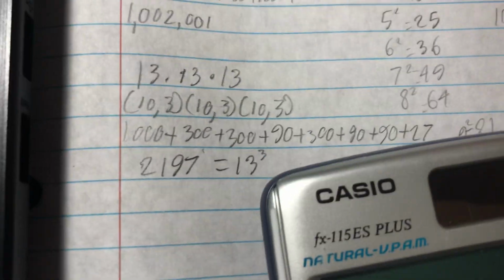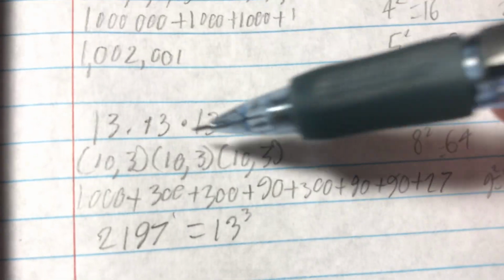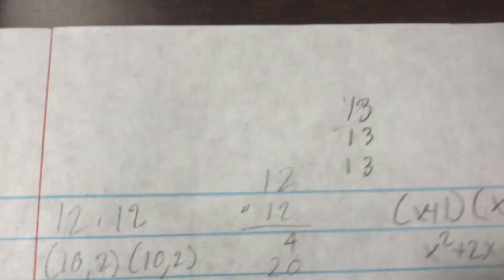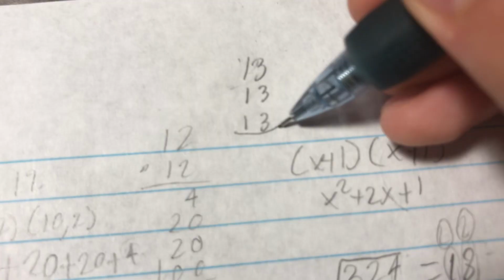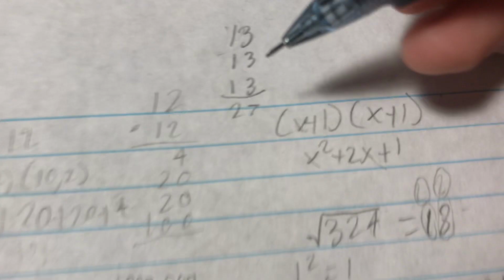It's the same thing. Now down here we use 13. So if we did it this way, we would get 3 times 3 times 3, so that's 27, which you can see is already starting to line up with this one.